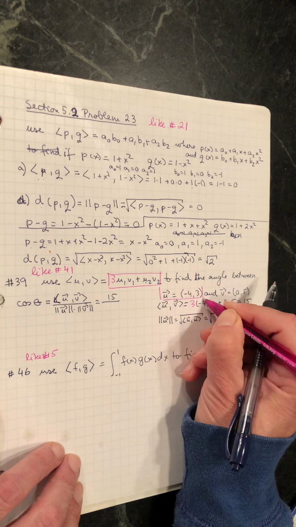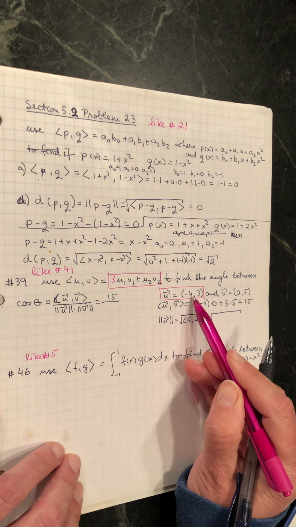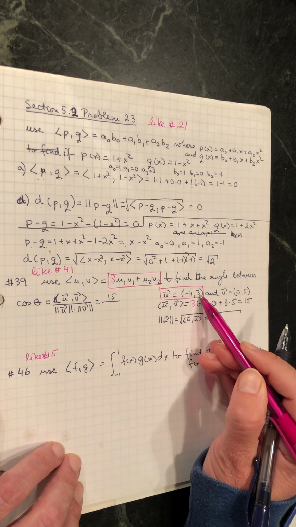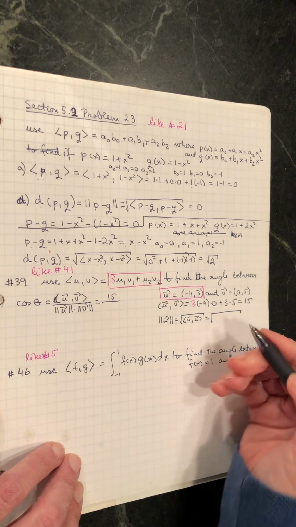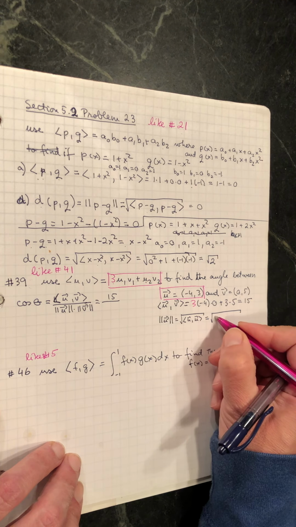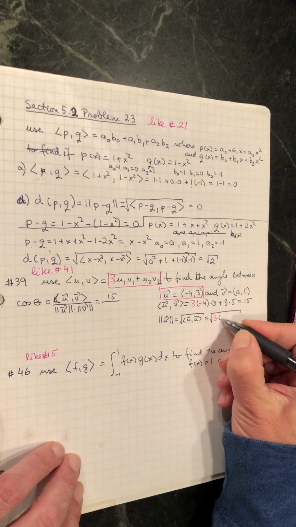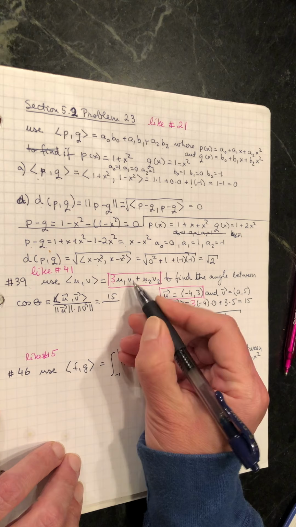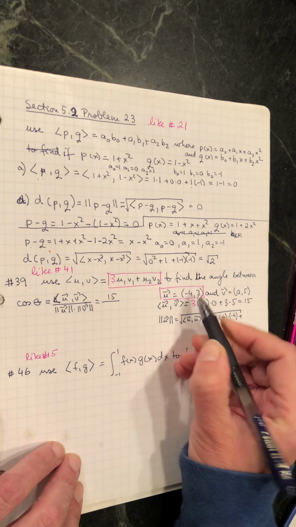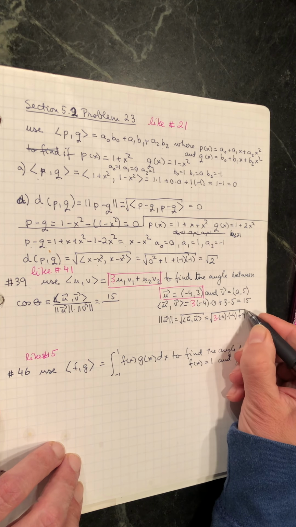So u1 and v1 will both be negative 4, and u2 and v2 will both be 3. So I'm going to start with a 3 and say this is 3 times u1, that's negative 4, times v1, that's negative 4 again, plus u2 times v2, that's 3 times 3, and it's 9.